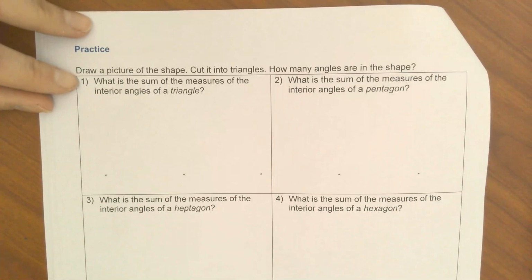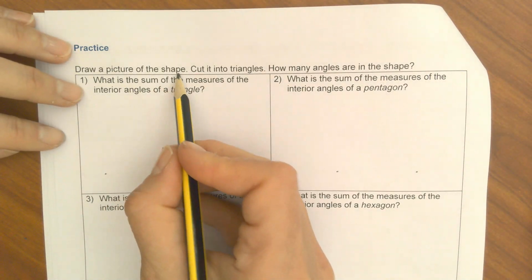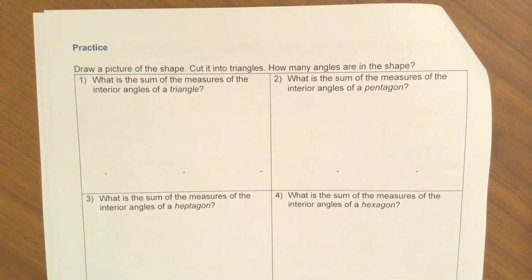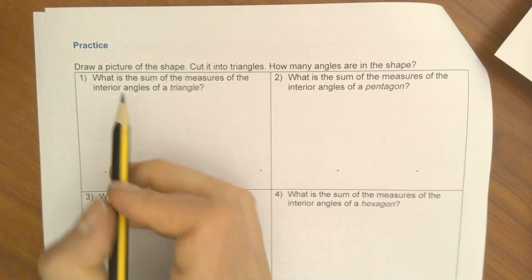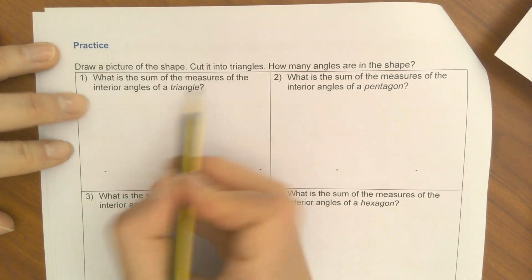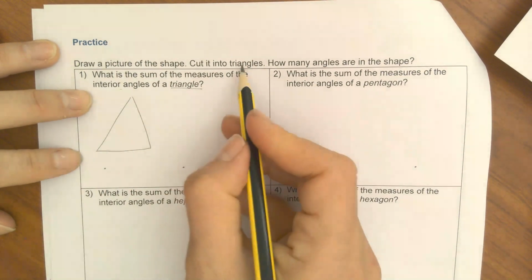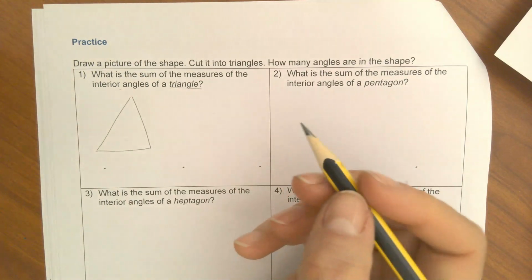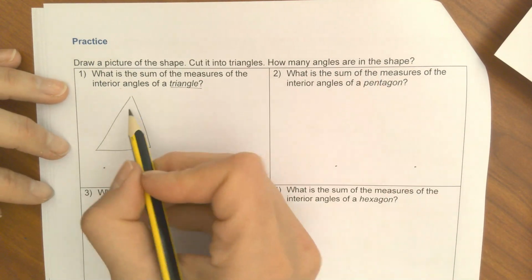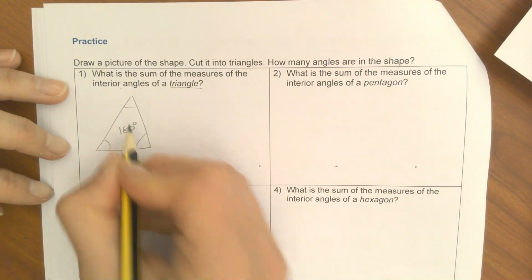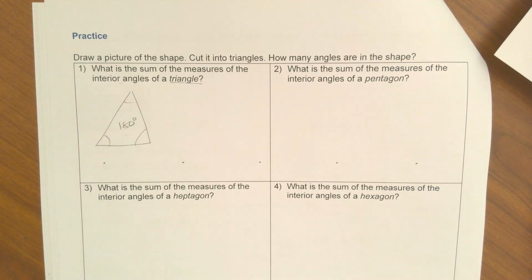Okay, so it says, draw a picture of the shape, cut it into triangles. How many angles are in the shape? Okay, I need a pencil sharpener. What is the sum of the measures of the interior angles of a triangle? Okay, triangle, I draw it, cut it into triangles. It's already a triangle. How many angles are in the shape? So if I add up all of these angles in a triangle, it's always 180 degrees. So, I'm done. Okay, that's a weird one because it's the most basic one.